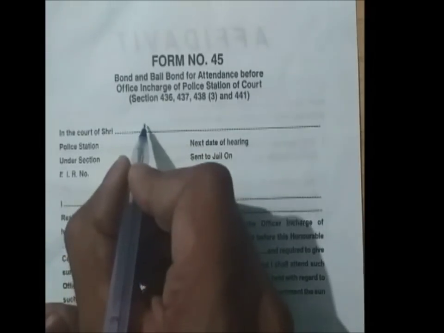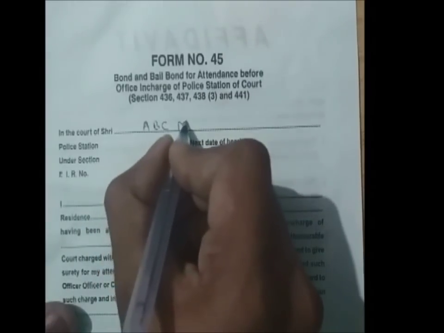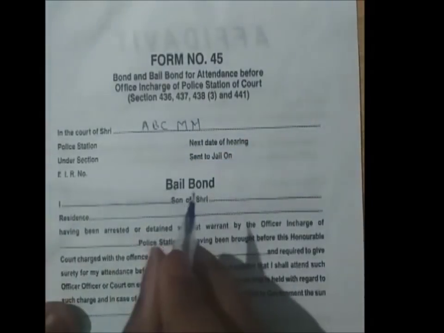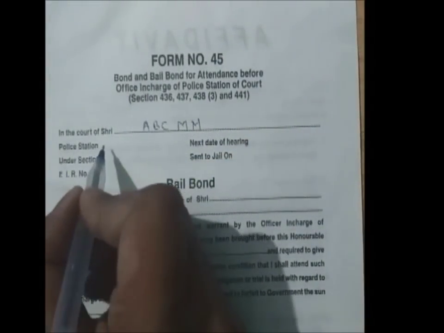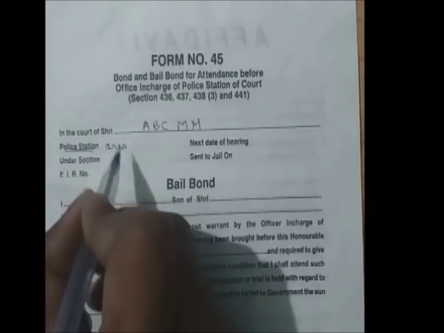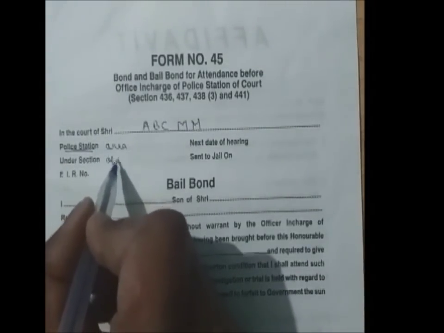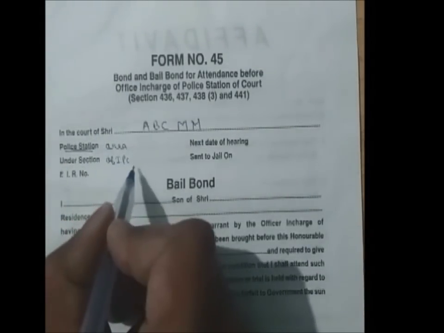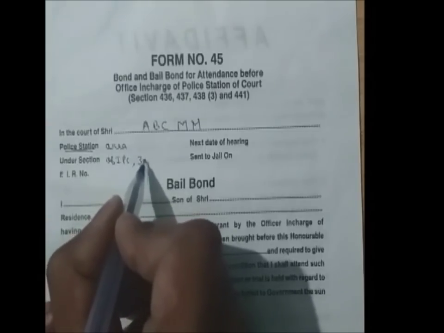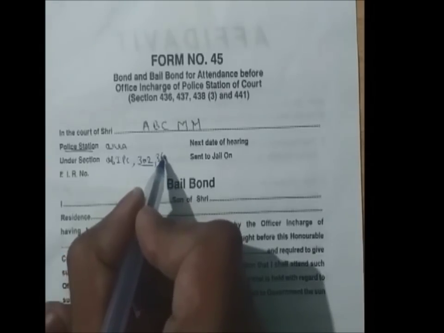First of all, we have to fill in the name of the court or the judge's name. Let's say, for example, ABC is the name of the judge, who is a Metropolitan Magistrate. Then we have to write ABC MM. Then we have to mention the area of the police station in which the person has been arrested. We also mention the sections under which that person has been arrested, for example, 302 with the common intention of 34.